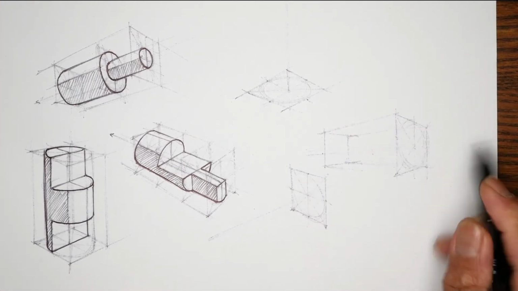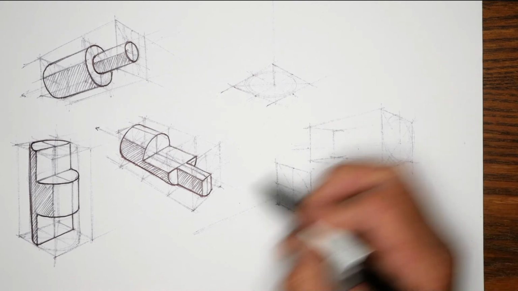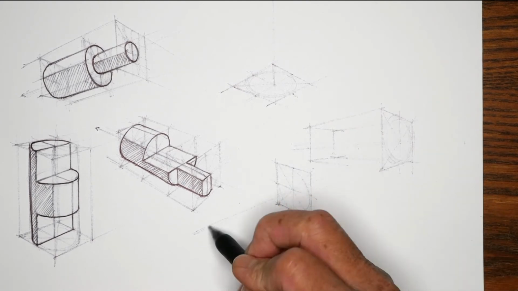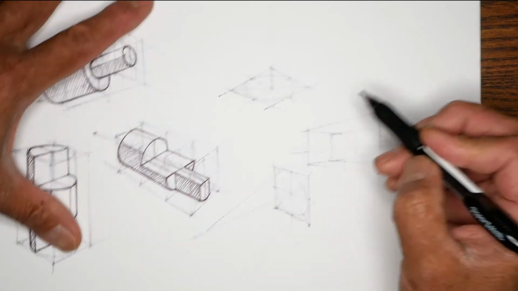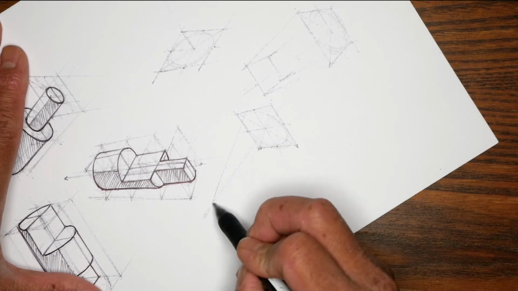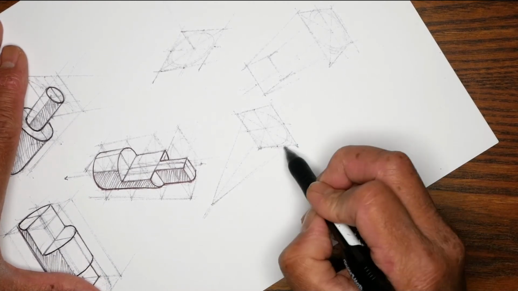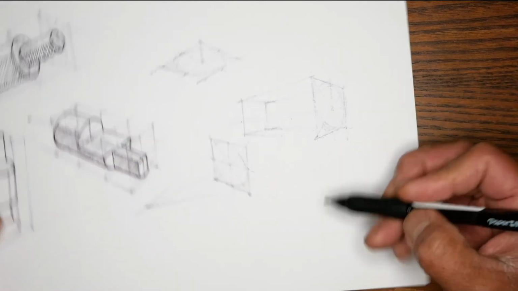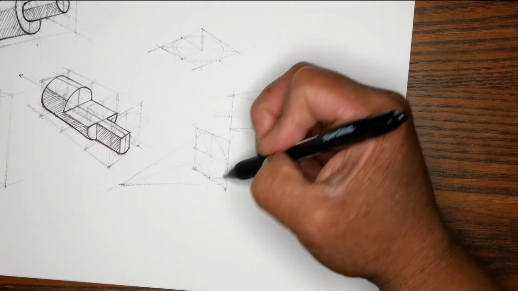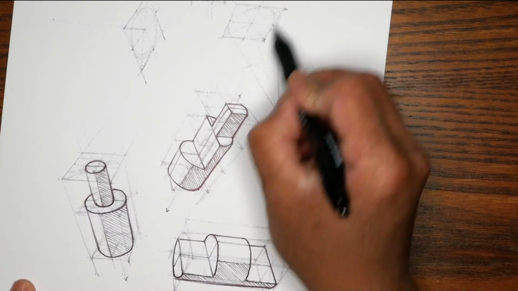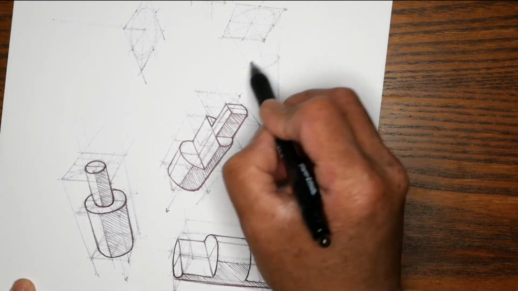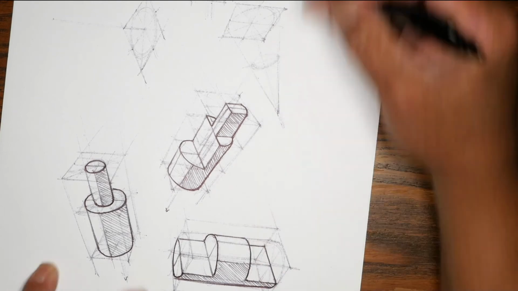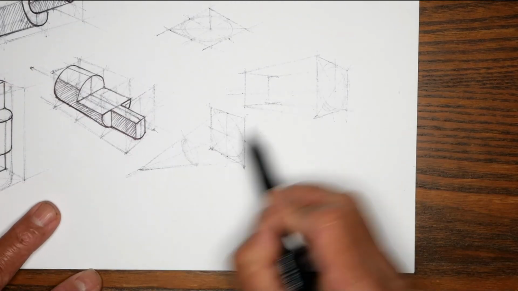So here you can see I've already dropped in some ellipses. These are going to be cones. And we've covered quite a bit of construction, so I'm just going to create some features on these views. Okay, ellipse, make sure that major axis is 90 degrees to that center line.